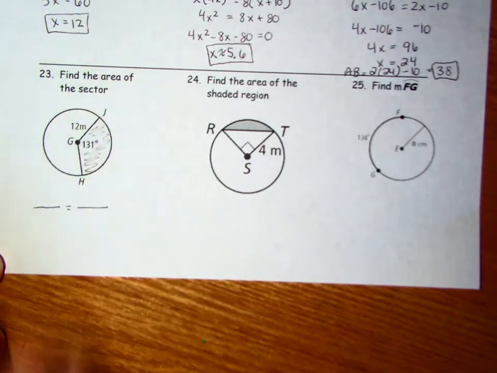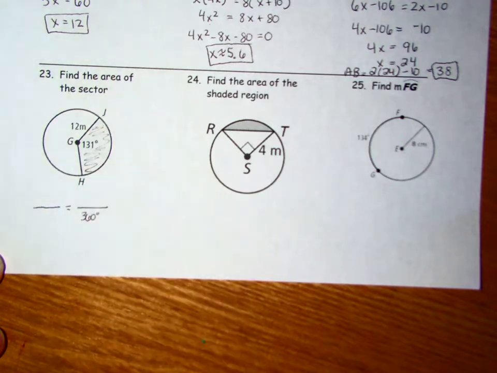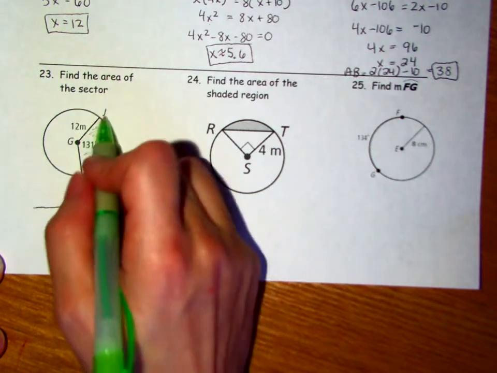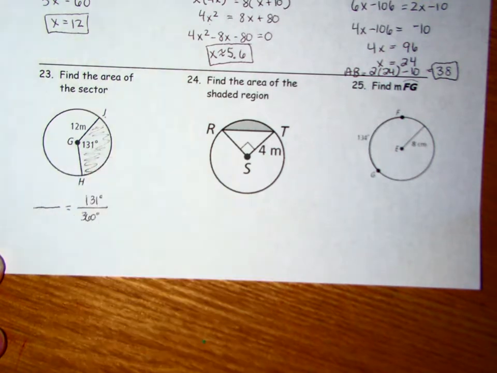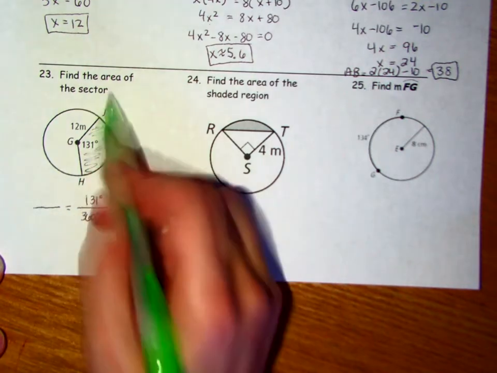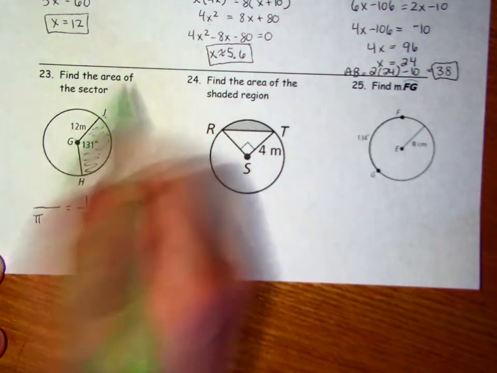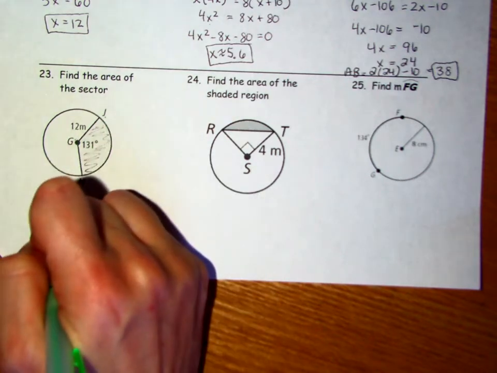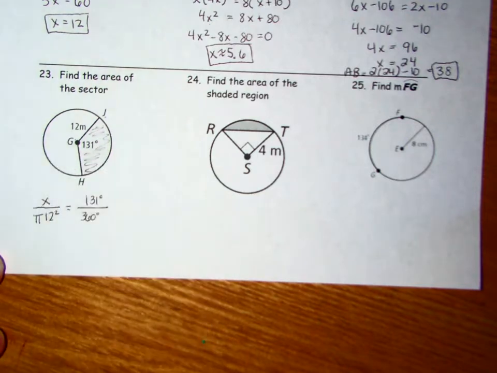So there's my proportion. Remember, 360 degrees always goes on the bottom. What's our angle that goes with it? Well, our central angle is 131, so our arc is 131 degrees. Since we're finding area, we're going to use the area formula, which is pi r squared. I know my radius is 12, so pi radius squared. And what we're trying to find is the area of the sector, so that's going to be our x.